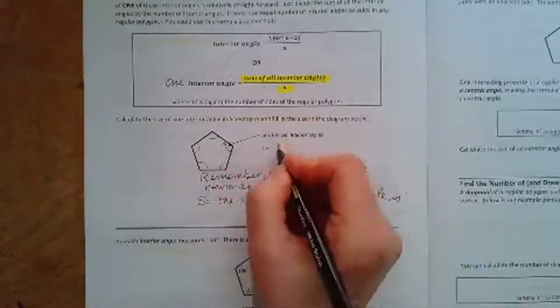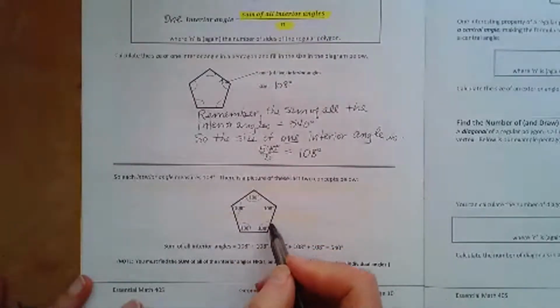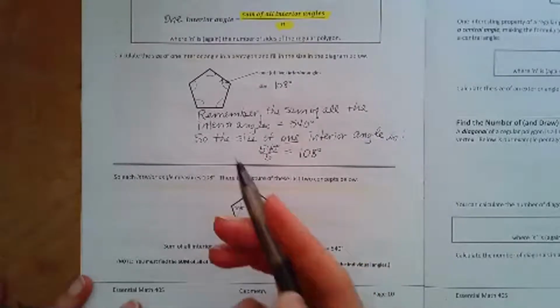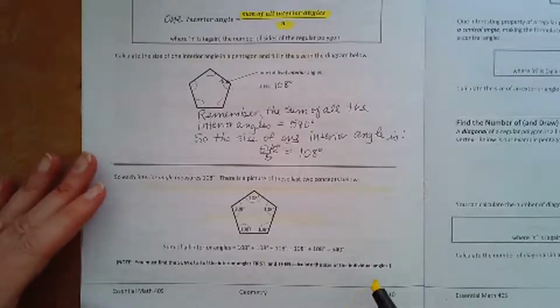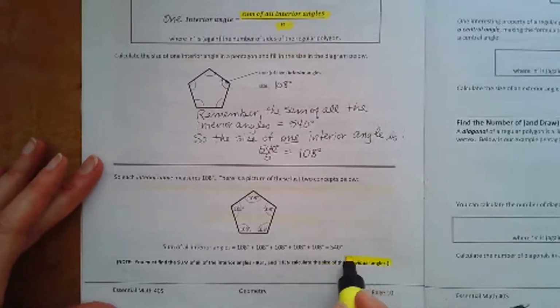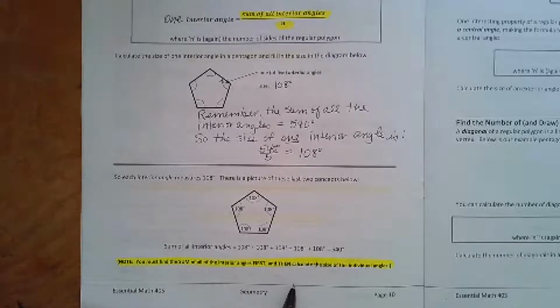Each one of these is 108. So 108, 108, 108, 108, 108. When I add those all up, those equal 540. And this is just your hint: you must find the sum of all the interior angles first, then find the size of the individual one.